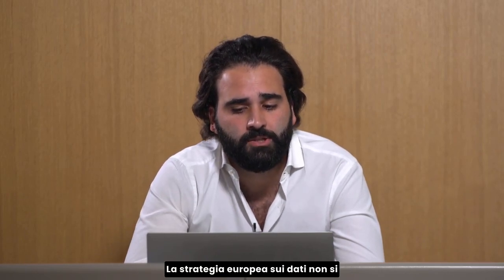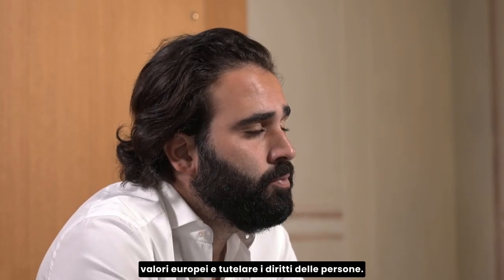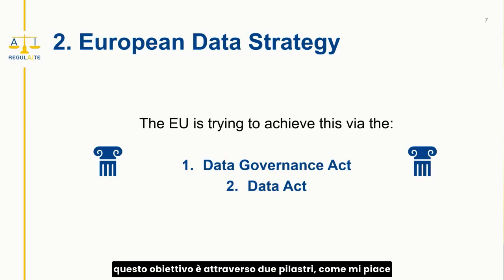The European Data Strategy is not just about enabling data access and use, but doing so in a way that respects European values and protects individuals' rights. And the way that the European Union wants to achieve this is through two pillars, as I like to call them, which are two pieces of legislation: the Data Governance Act and the Data Act.